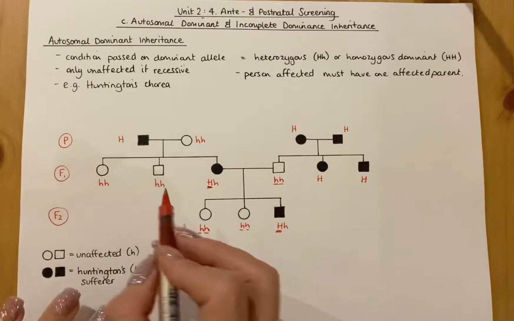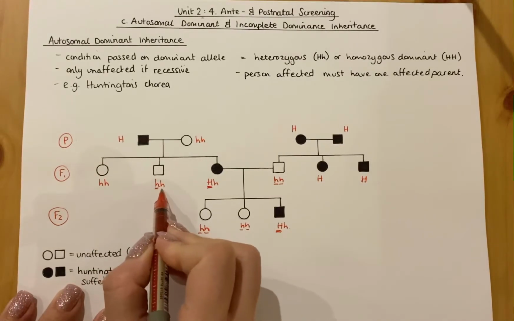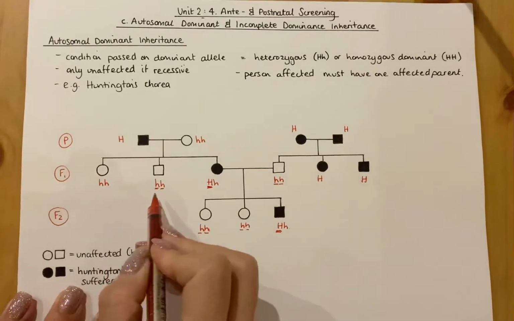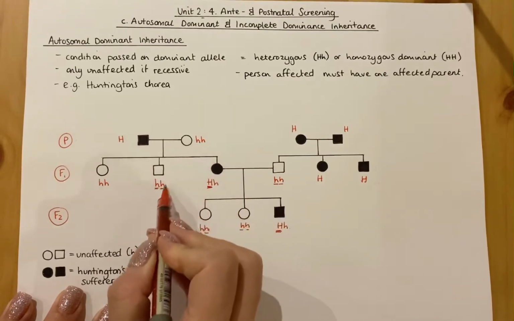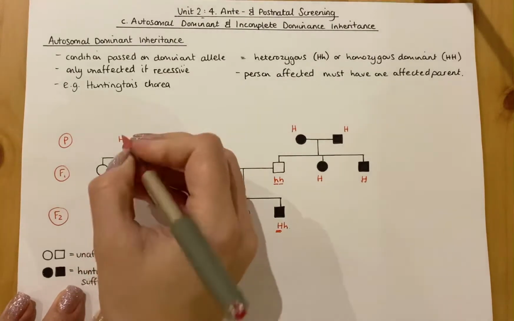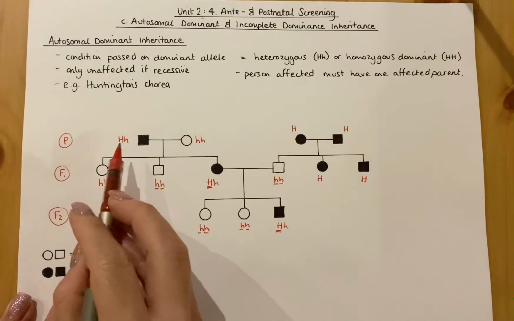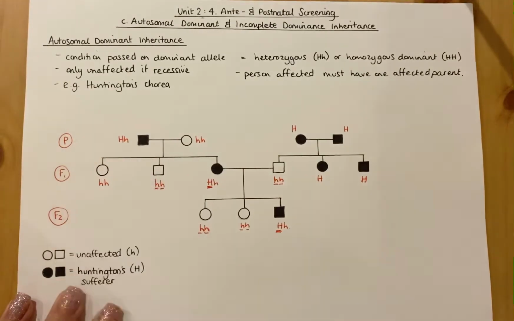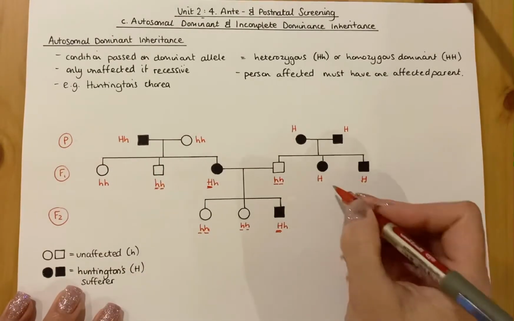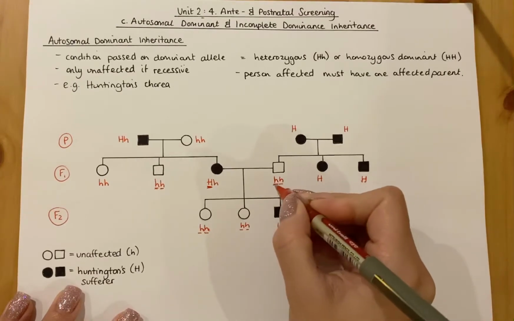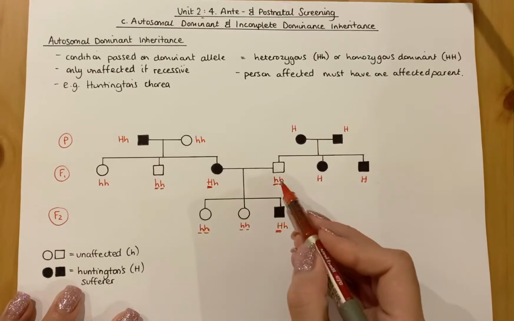So again, if we work our way back for this family, this person is homozygous recessive. They must have got one recessive allele from one parent, the other one must have come from the other parent, and therefore that parent is heterozygous. Same logic applies here. So you have one homozygous recessive child.